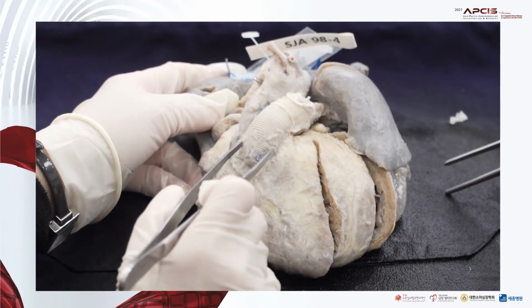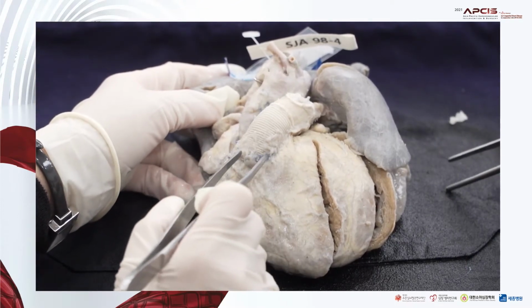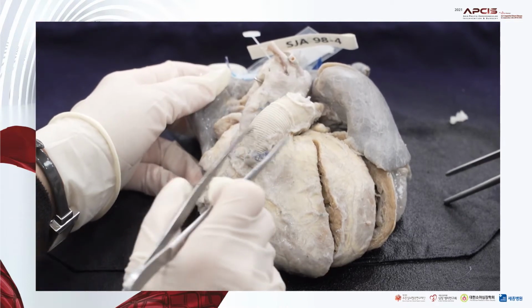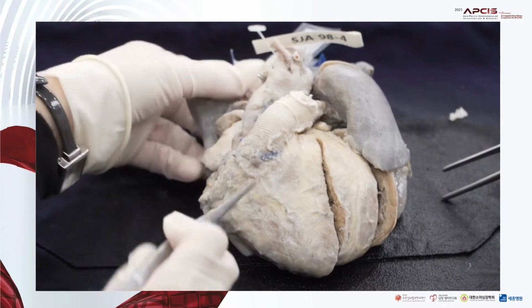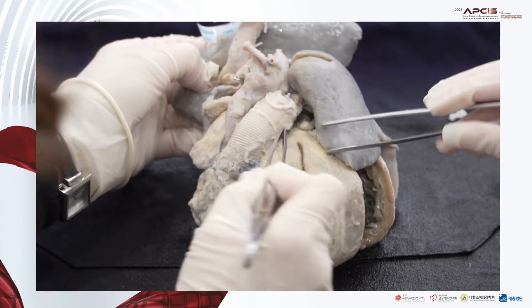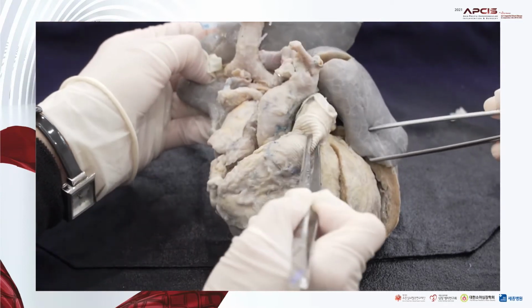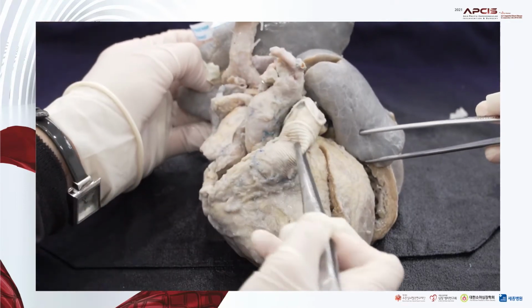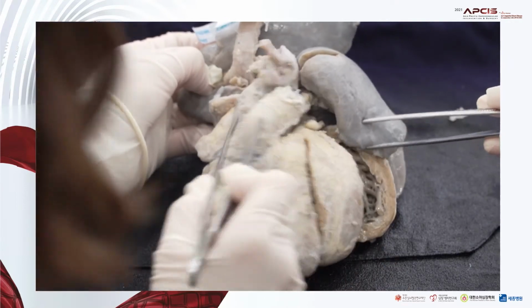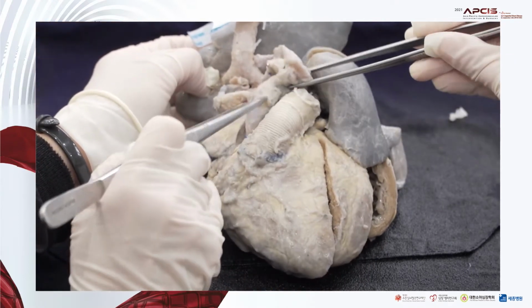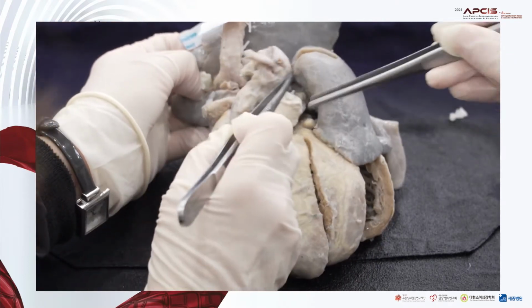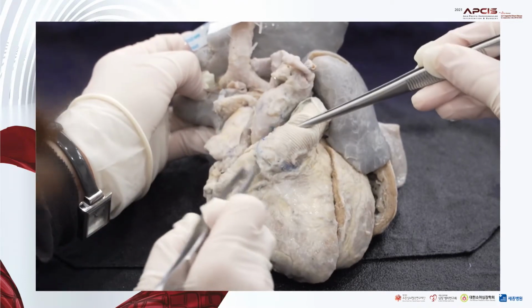So I think this is a Rastelli operation specimen. We cannot see the original pulmonary trunk, but this one is the ascending aorta and aortic arch and descending aorta.